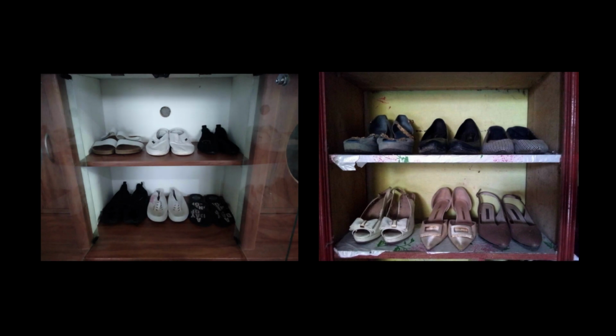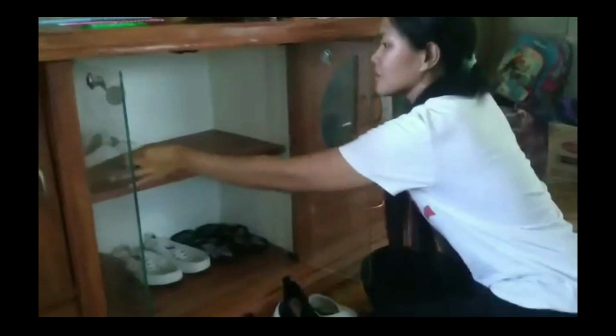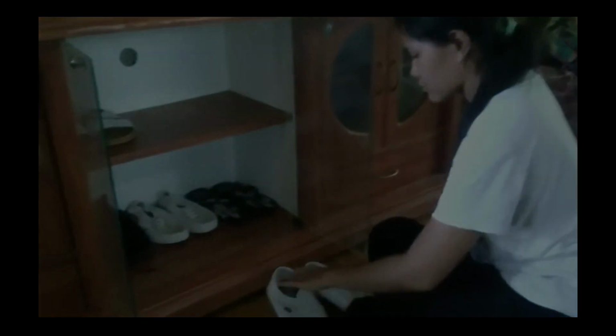The example showed a shoe cabinet or shoe stacking. The cabinet has 2 rows and 3 columns. A shoe cabinet with 2 rows and 3 columns could be represented as a 2D array with 2 rows and 3 columns. Each element in the array would correspond to a specific shelf and column within the cabinet.